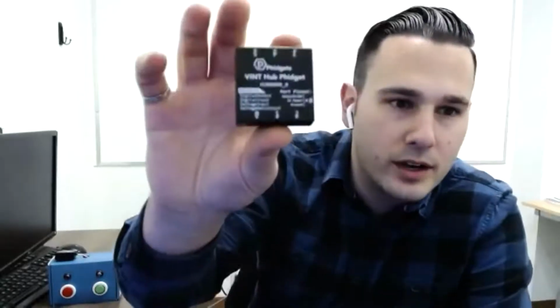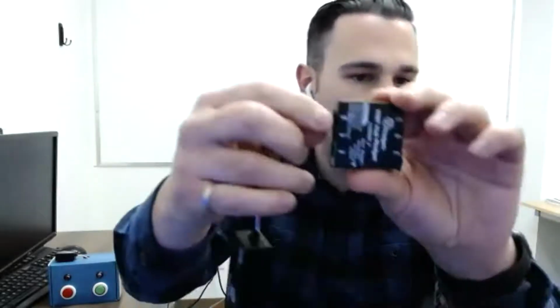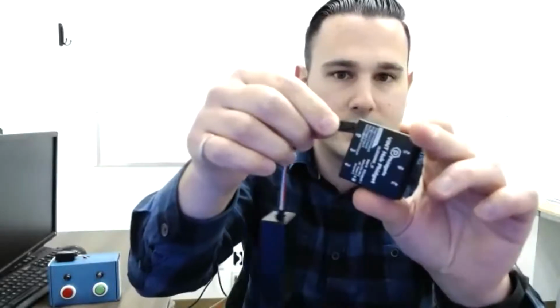And then from there, what you do is you take your hub. So the hub is called the VINT Hub Phidget. And this is how you connect all of your sensors together, and then you connect this to your computer. So basically you would take any port on your hub. So I will just select port 0 for today, plug it in the same way. So you're just plugging it directly in like this, and you don't have to be following along. You do, if you want to, feel free. You can also just listen and learn, whatever you'd like.